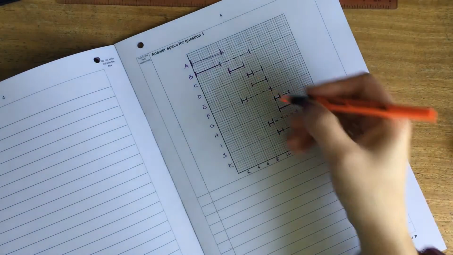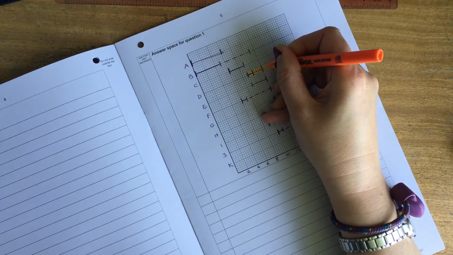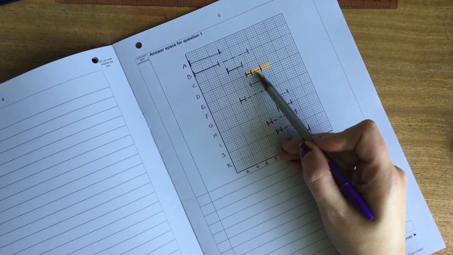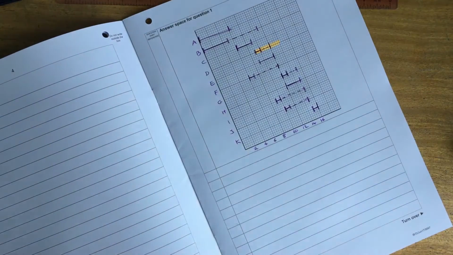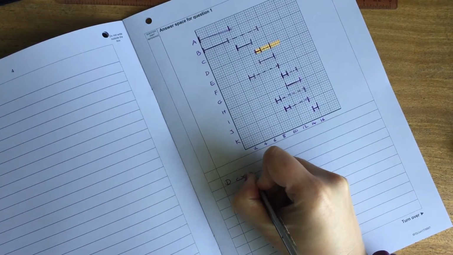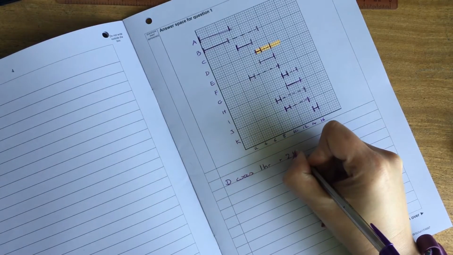So if we look at D, it isn't an hour anymore. We had 2 hours float. So D was 1 hour plus 2 hours float.